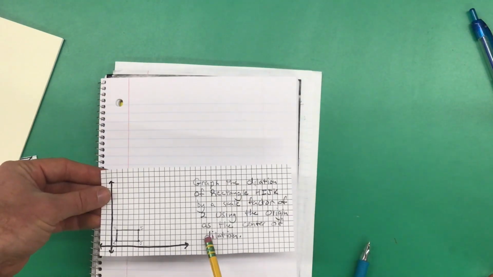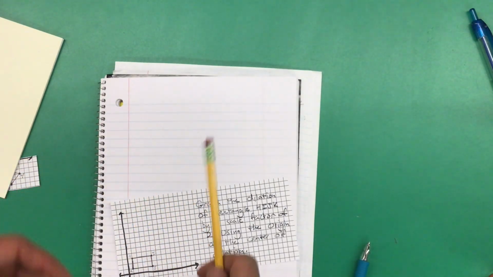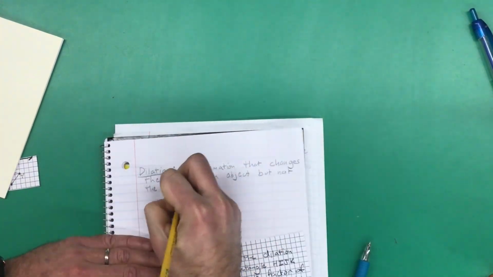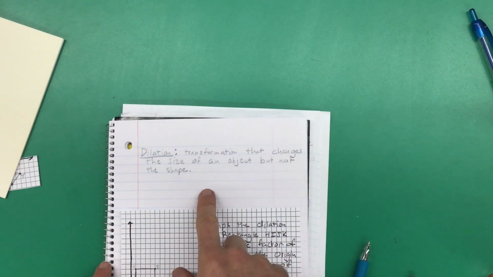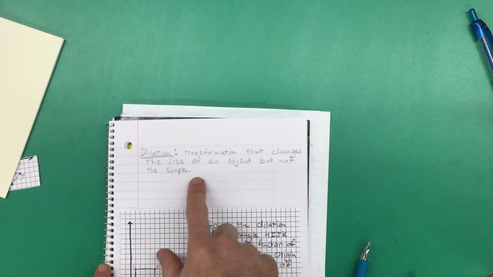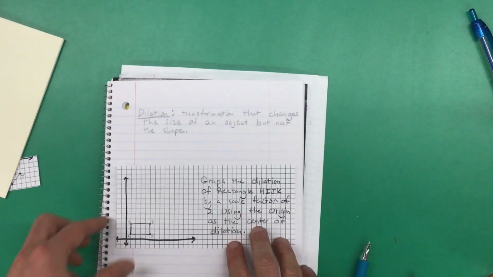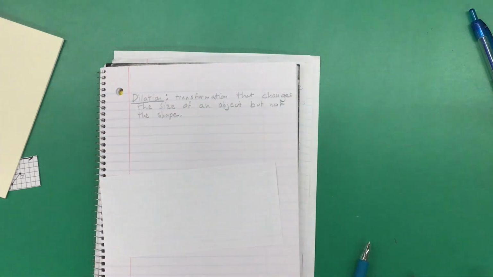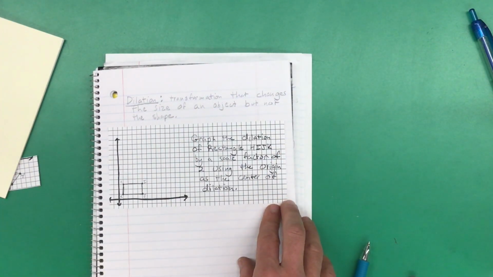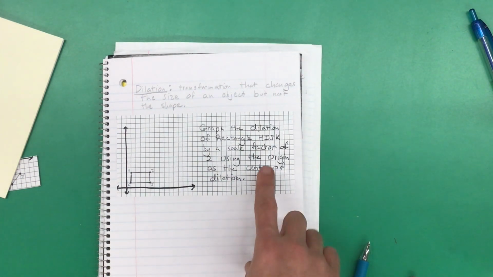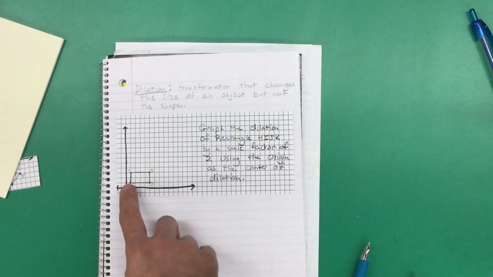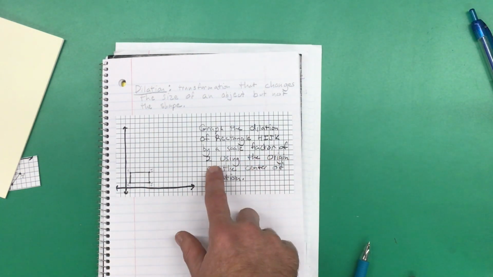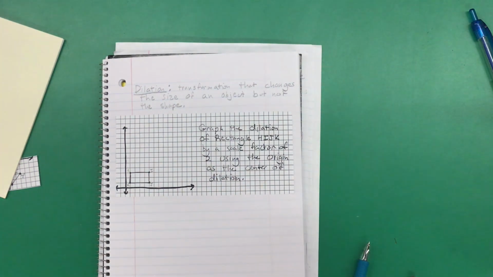Now let's move on to dilations. I'm going to write the definition down, and then you all can do that after me. So dilations are a transformation that changes the size of an object, but not the shape. We're going to glue down this little piece of work underneath. Our problem today is going to be graphing the dilation of rectangle HIJK by a scale factor of 2 using the origin as the center of dilation.